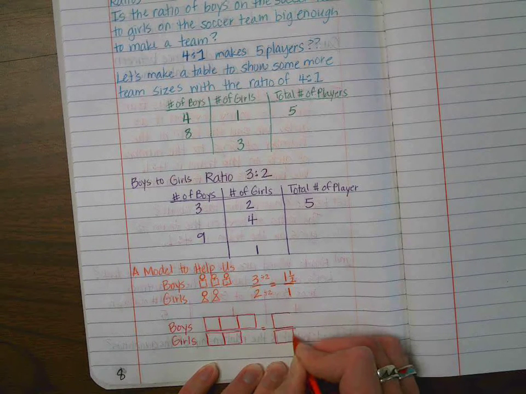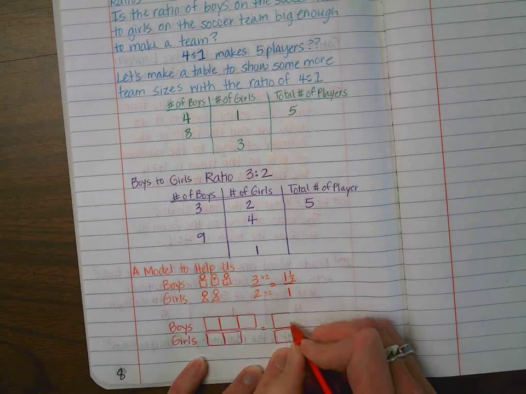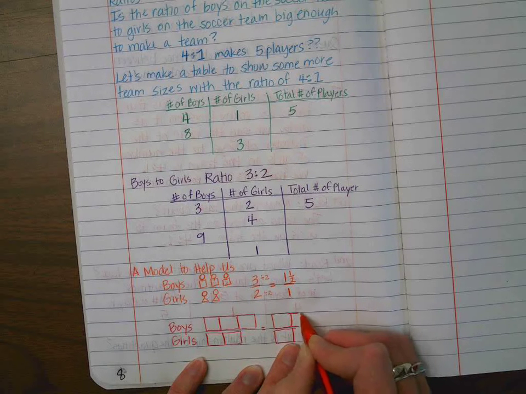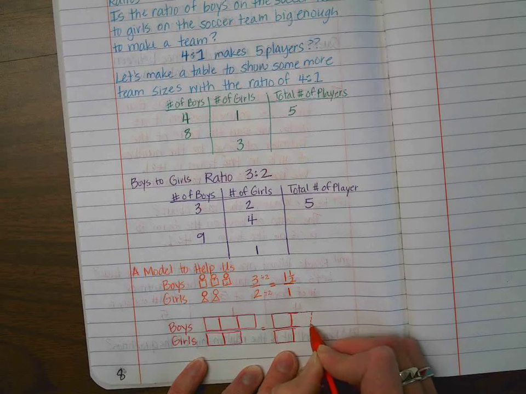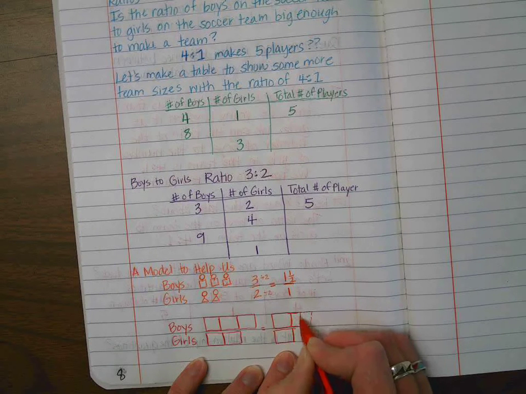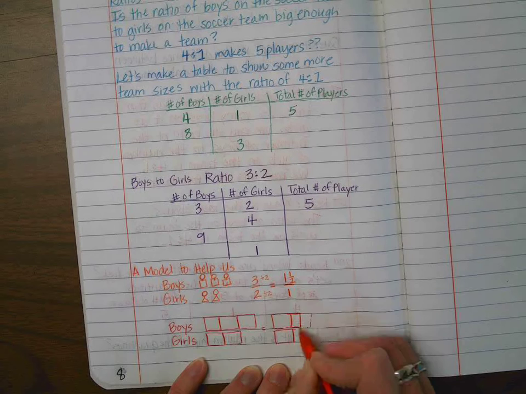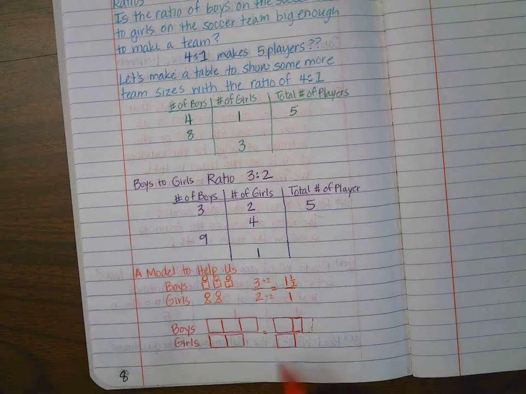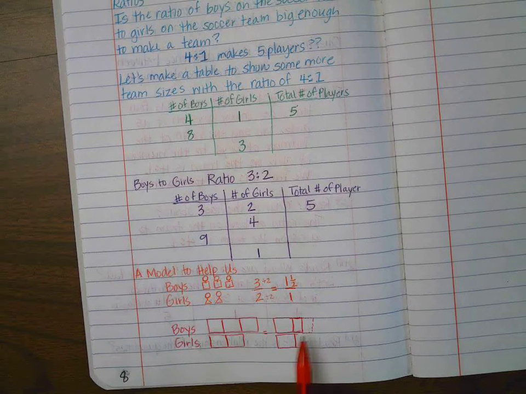Well, we know we're going to have at least 1 boy because we did the math up above. So here's my 1 girl, right? So we know we have at least 1 boy, but what do we have left? Half of another boy, yes? So here would be a whole other piece, but we only have this much, right? And so that's how you would show it with the tape, okay?